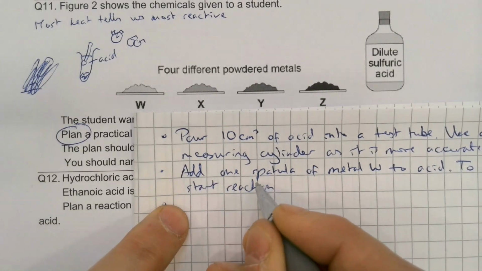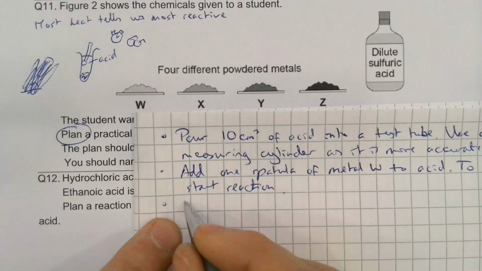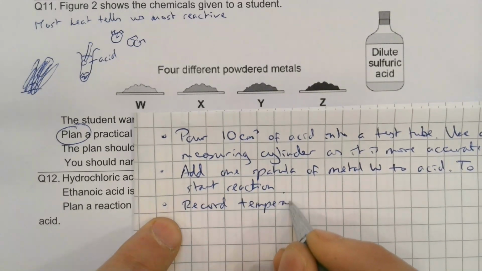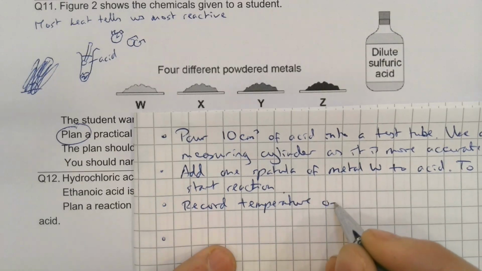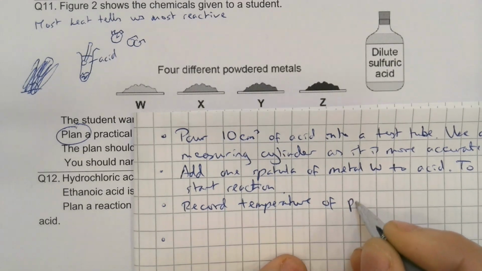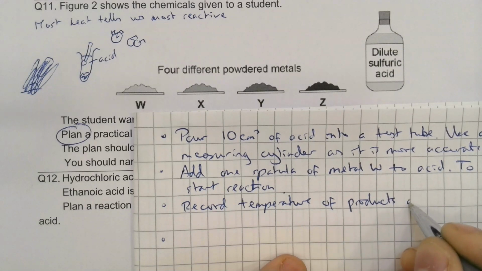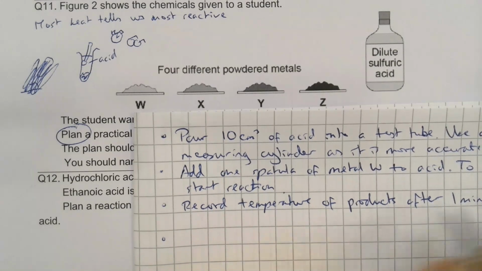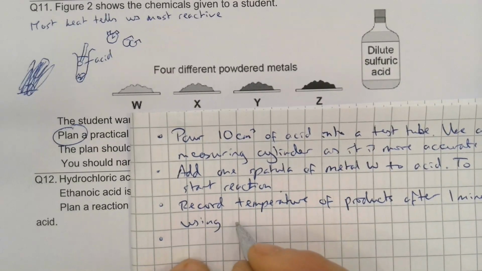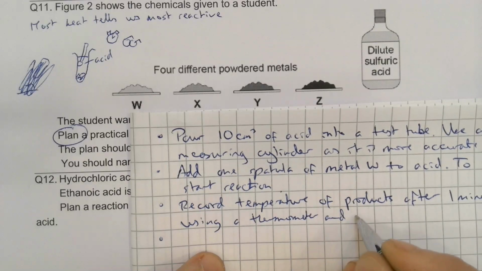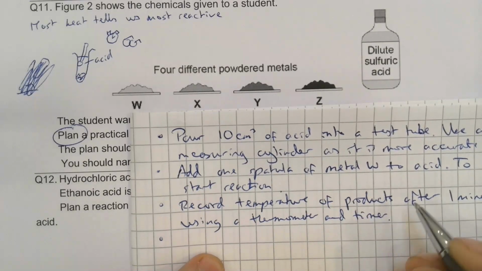To start the reaction, I'm going to record the temperature of what? Of reactants, of products. Of products after 1 minute using a thermometer and timer.